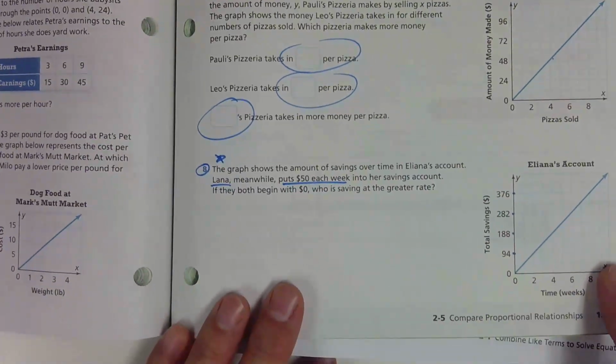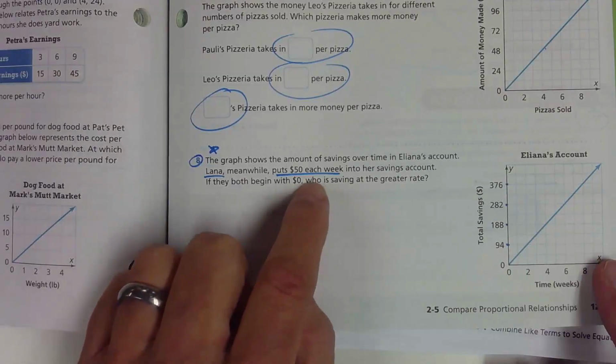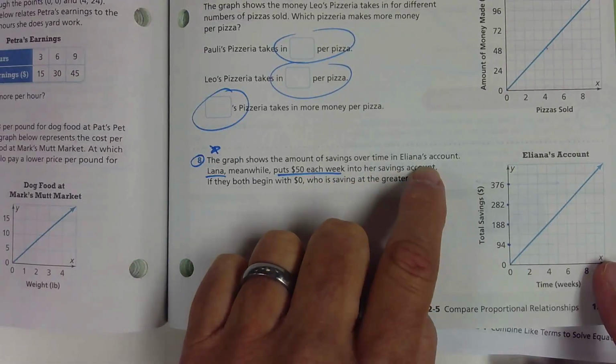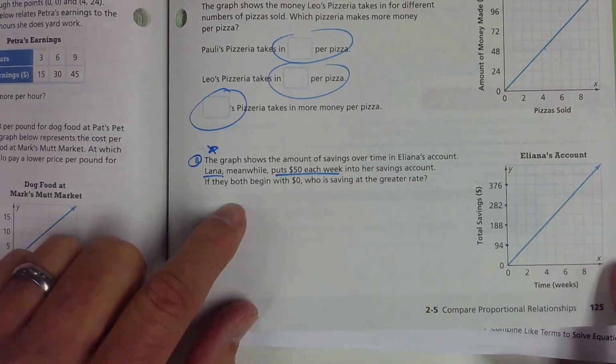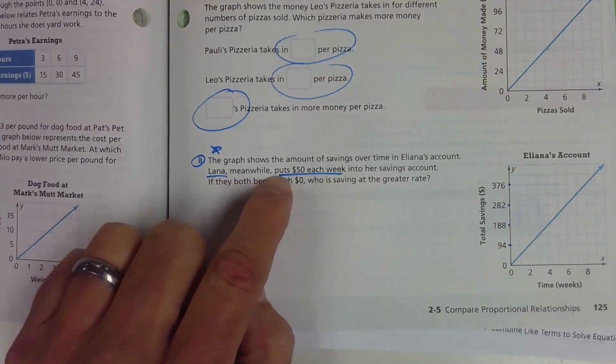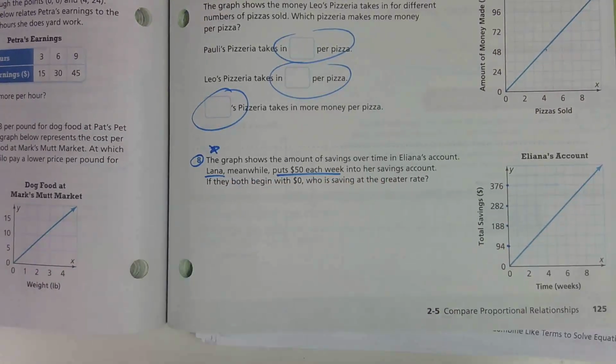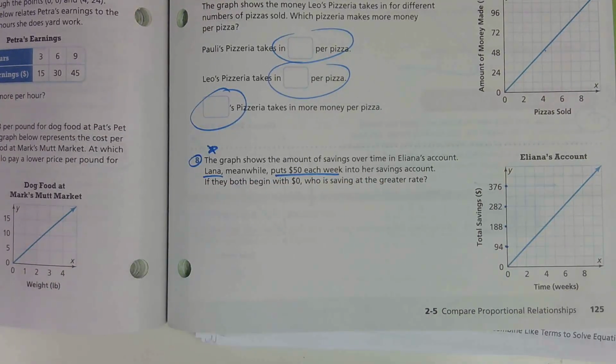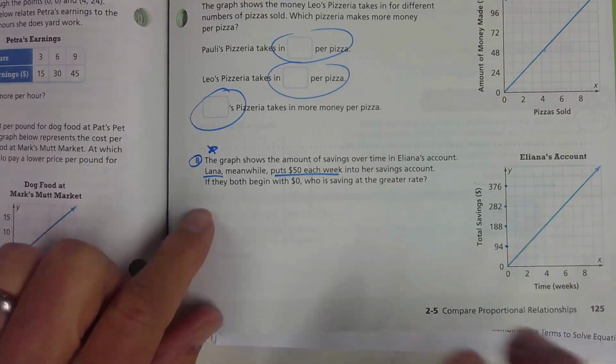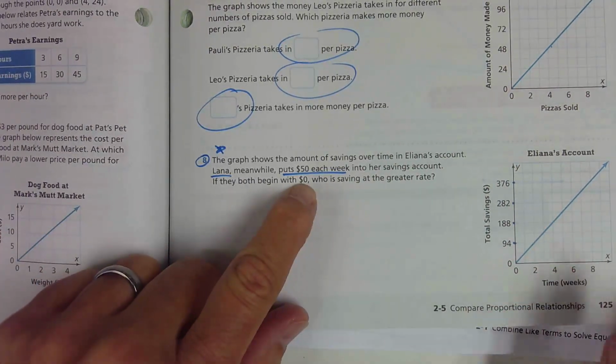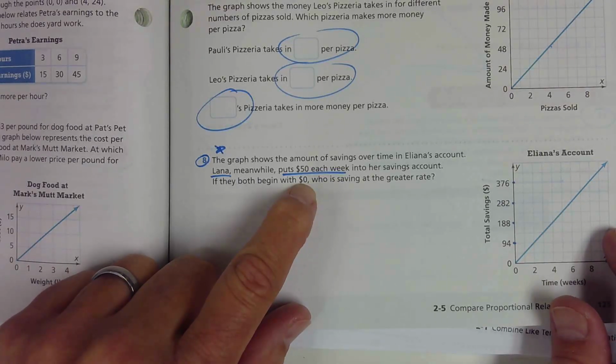Let's look at 8 for a moment. It says the graph shows the amount of savings over time in Elena's account. Lana, meanwhile, puts $50 each week into her savings account. If they both begin with 0, who is saving at the greater rate?